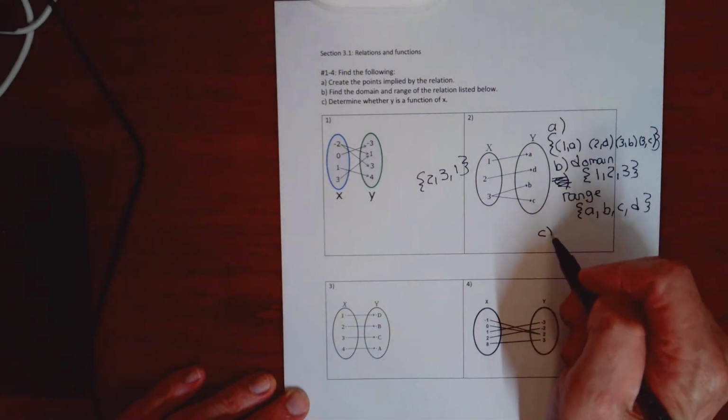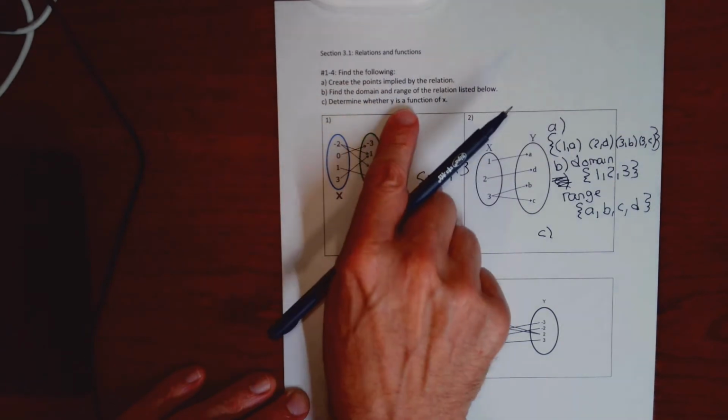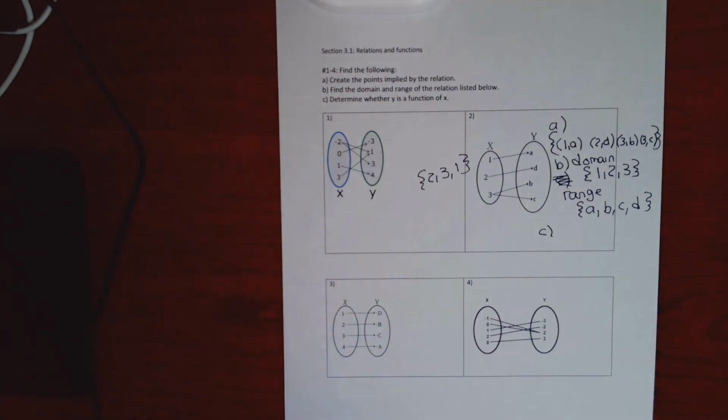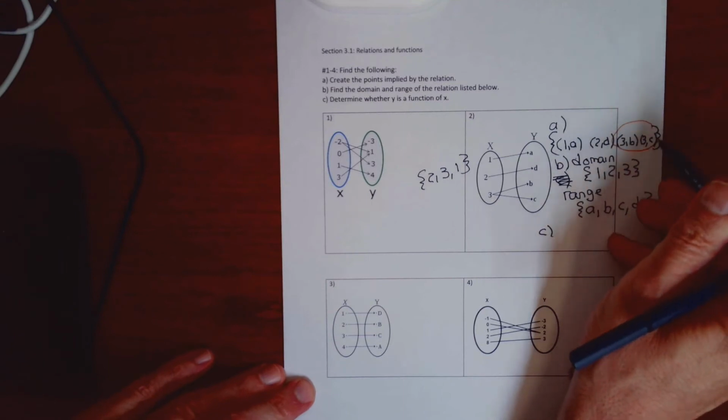And part C is determine whether y is a function of x. I look to my points. I have 2 points with the same x's.